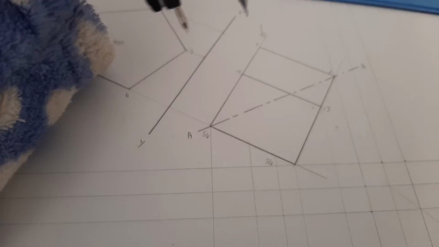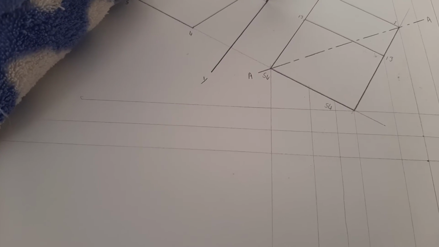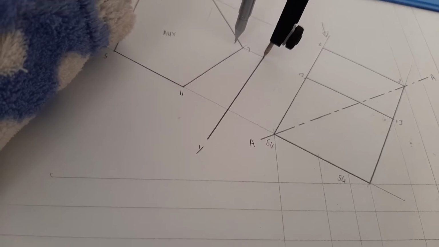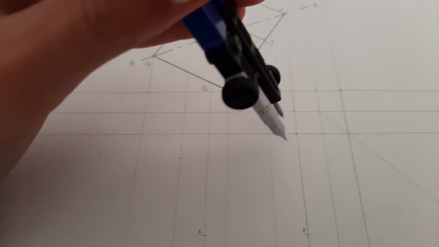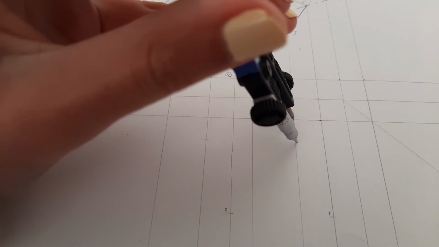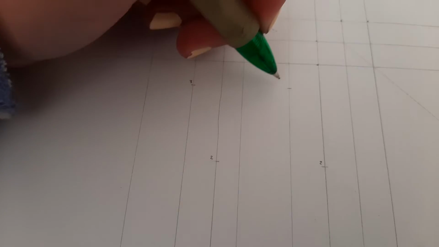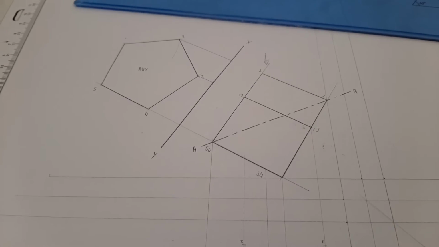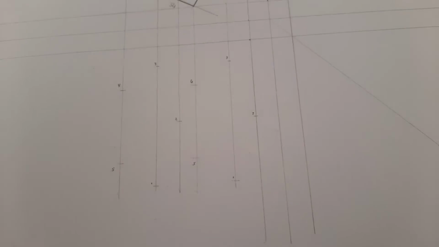Okay, then you're going to take your compass again, and you're going to take the 3rd point, so this point over here. Okay, you're going to find your 1 and 3 line, you're going to make a mark, and then you're going to label it 3 and 3. Okay, then you're going to do the same with points 4 and 5, so I'm going to do that without showing you, just to make things go a little bit quicker. Okay, and your points are going to look like this.